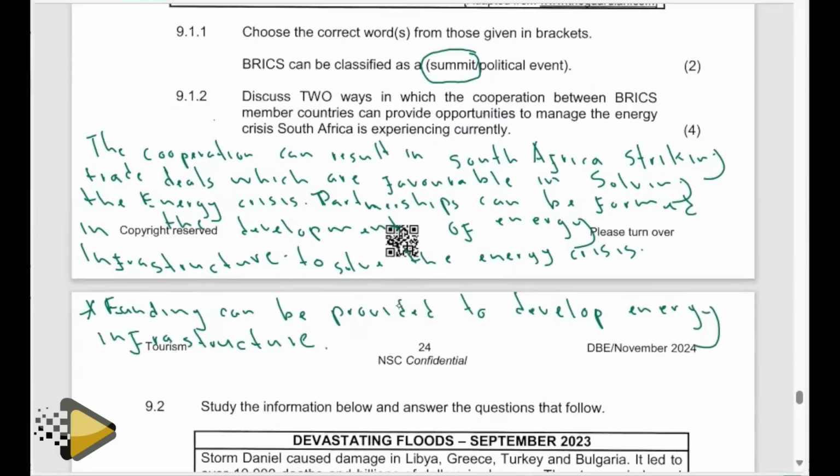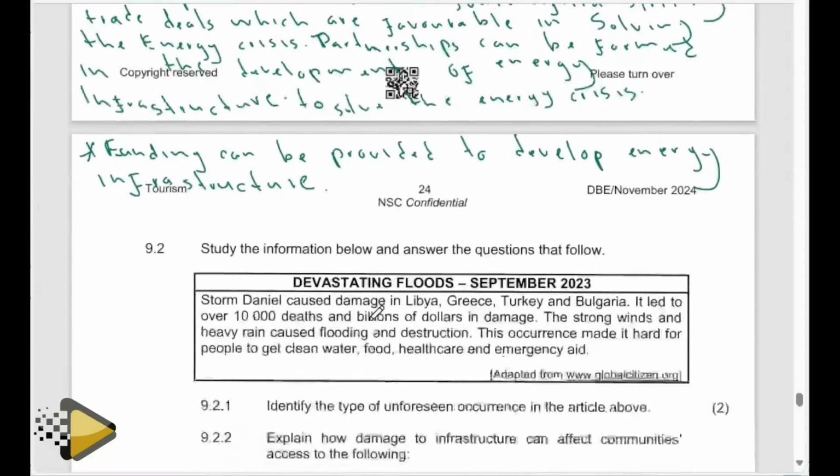South Africa. The first thing is that they can strike deals with favorable terms. For example, South Africa can actually get oil or energy on credit, which they would pay later on. Then partnerships can be formed in the development of energy infrastructure. For example, the building of new infrastructure can be done by members of the BRICS countries. Then in addition to that, some countries which have a bigger financial muscle can actually provide loans or funding to develop energy infrastructure in South Africa so that it can deal with the energy crisis.